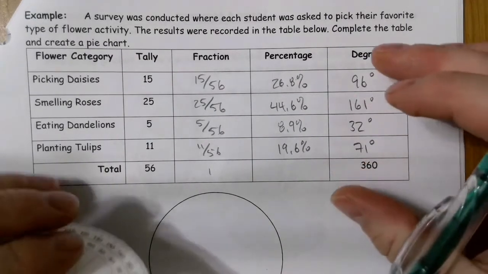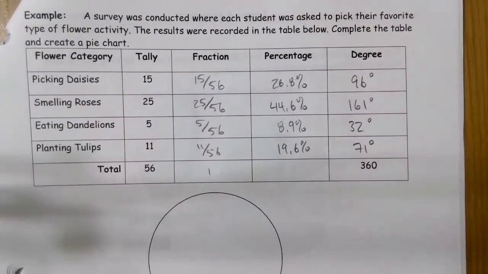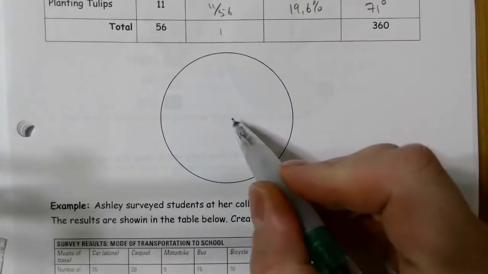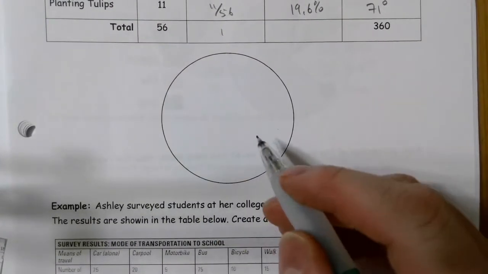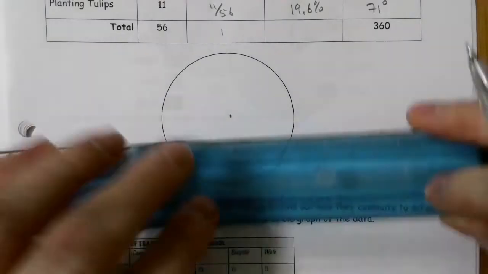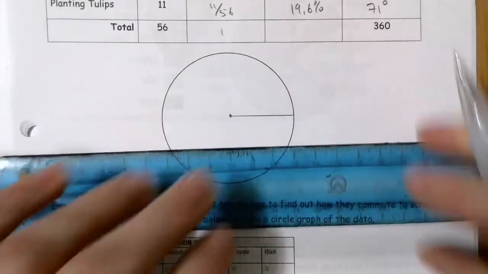So now, it's a matter of taking these degrees and moving them over to my circle. I didn't create this circle, so I really am just going to kind of guess at where the center is. That looks about right. And then I'm just going to draw a radius there. That's my starting point.